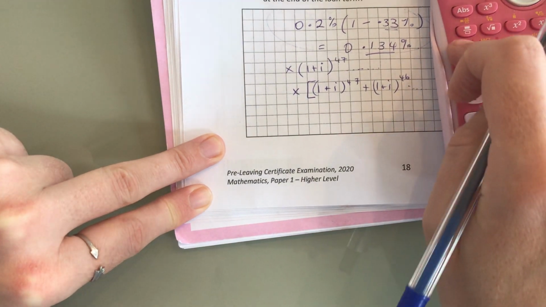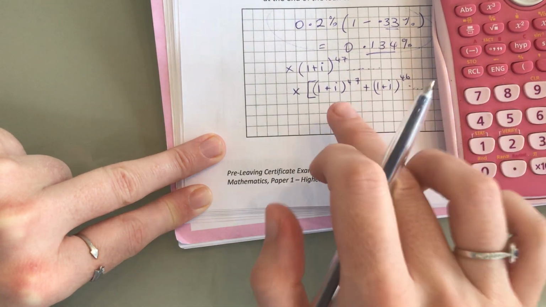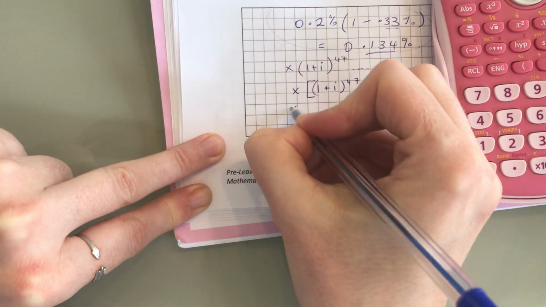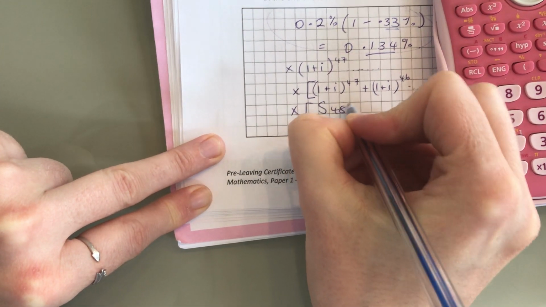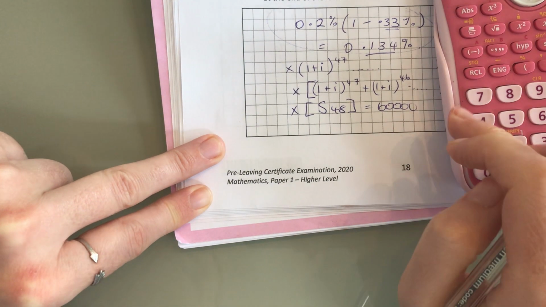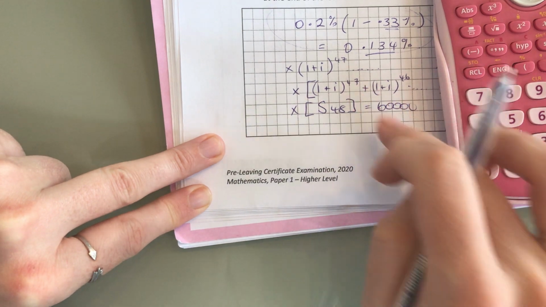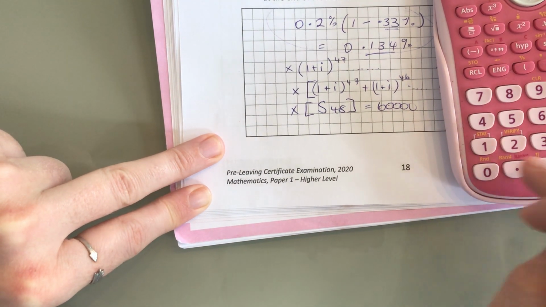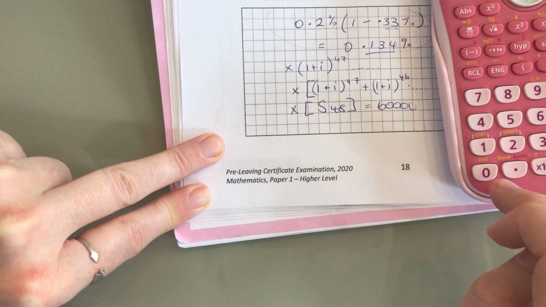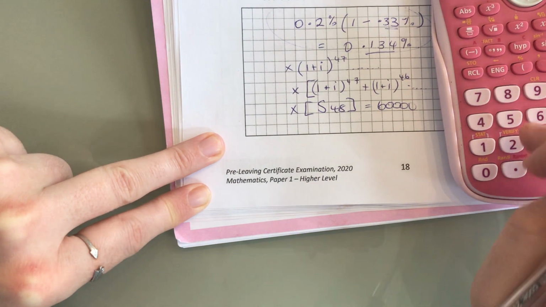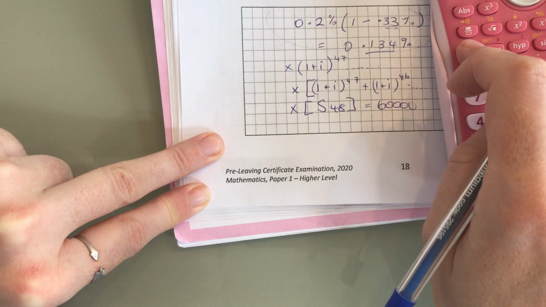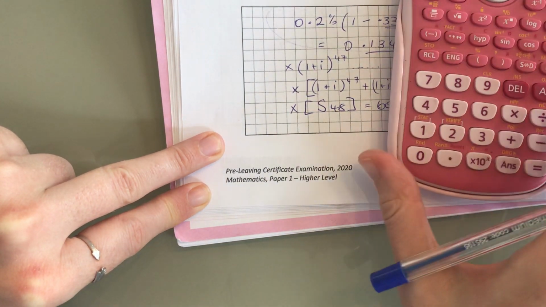I'm going to store that as A. My second term divided by my first term is going to give me my common ratio. So I'm doing all this again. And my second term is 1 plus that to the power of 46 divided by my first term.